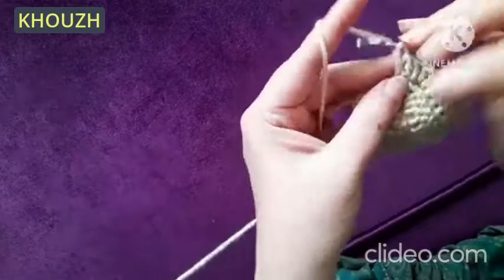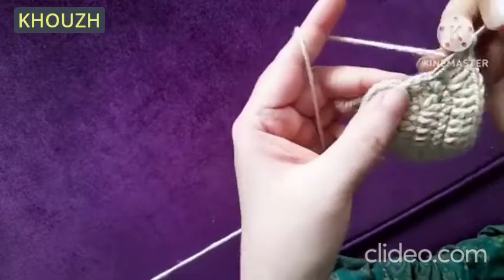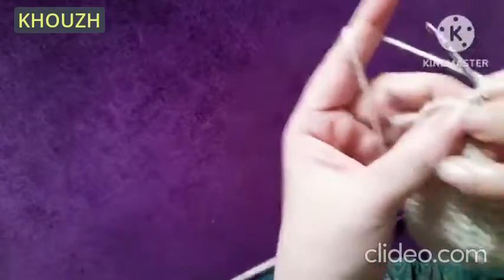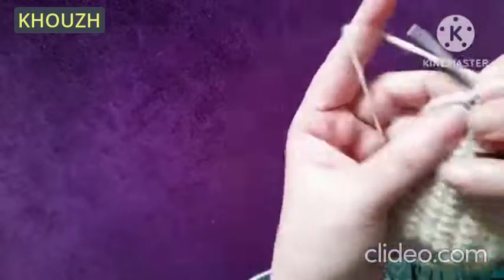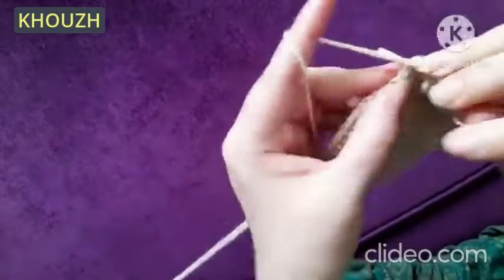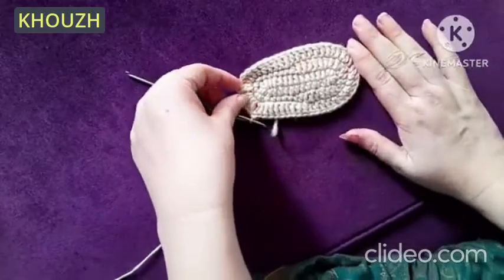1, this one is my second one. 2, in the next make 1, and in the same 2. In the next make 1 and 2. Now in the third one make a slip stitch. Now this is my shoe sole.